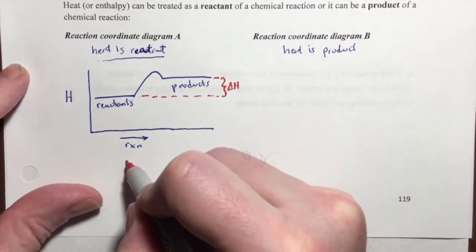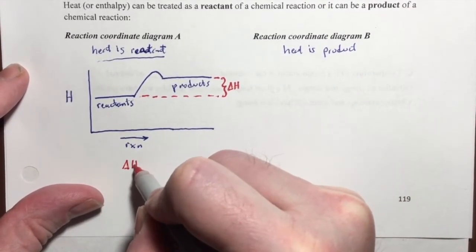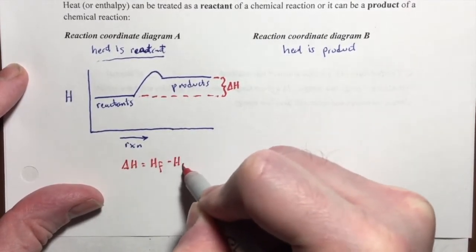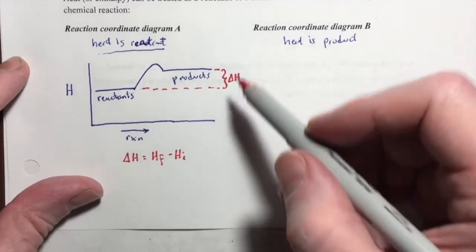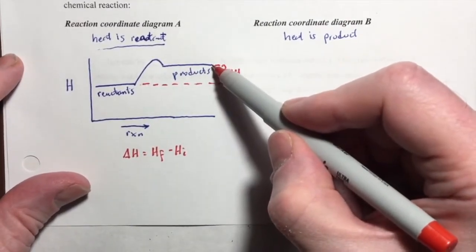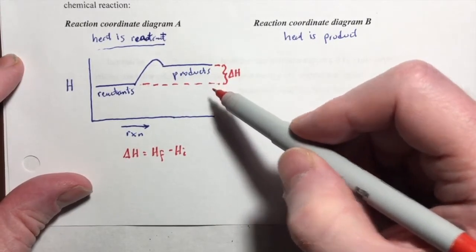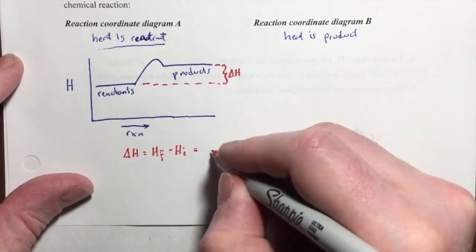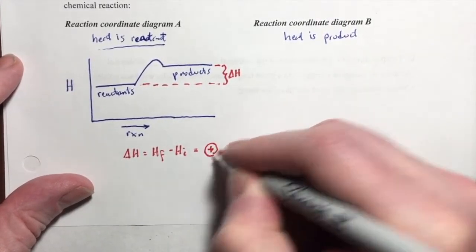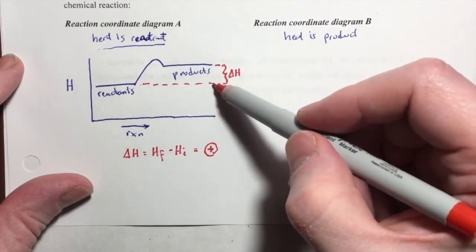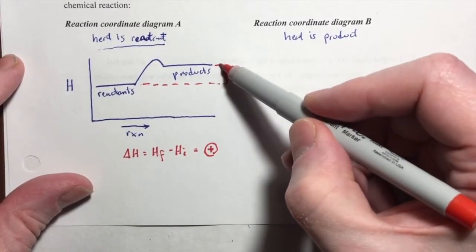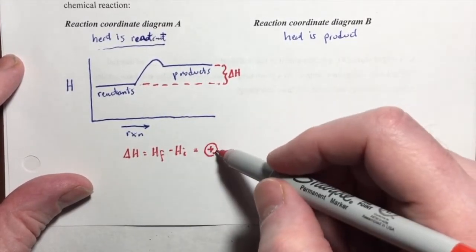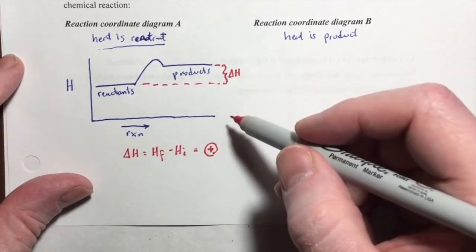And since we know that to calculate deltas, delta H equals the enthalpy final minus the enthalpy initial, and since the final number is a larger enthalpy than the initial number, whatever this number is, it's going to be a positive value. So when we subtract the initial, we're going to be left with a positive number. So the delta H is positive for this reaction.